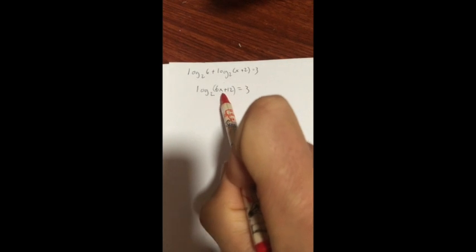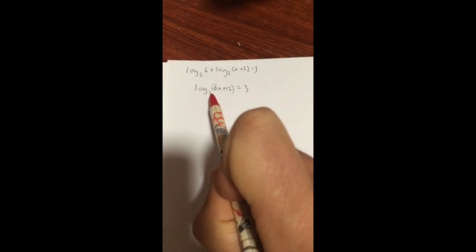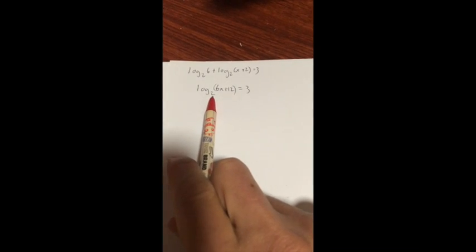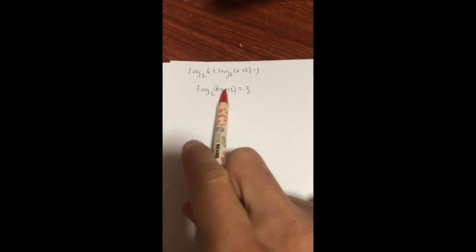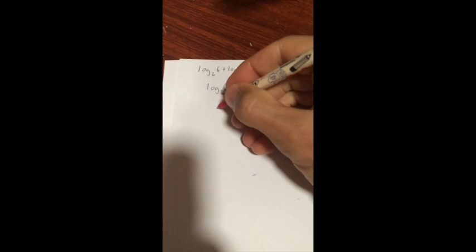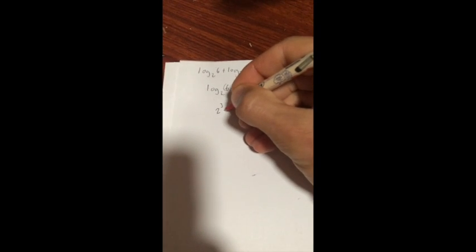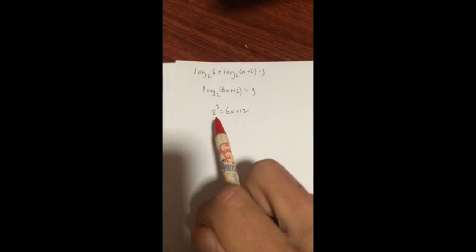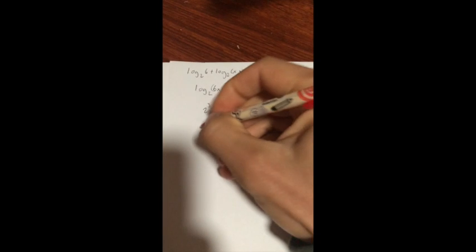But it's in the argument of our logarithm. Then we can rewrite this in exponential form. 2 to the 3rd power is going to equal the argument. Two to the 3rd, well, that's 8.